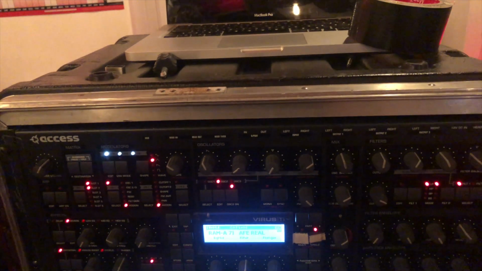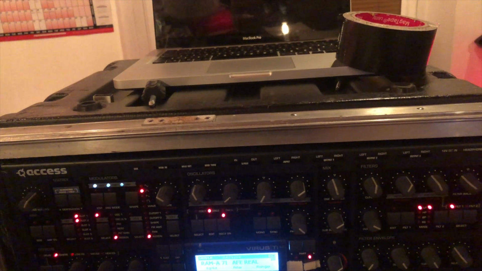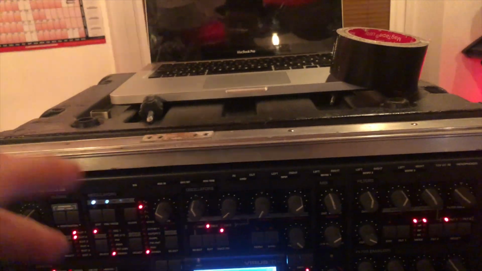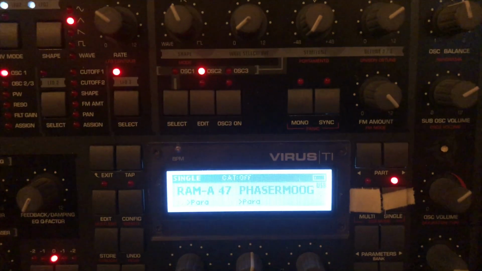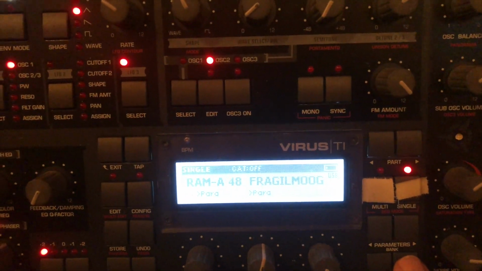But he programmed a load of the sounds from Gary's original albums, and we've got them all in here. So yeah, if I just come in and try and show you some of these, if this will focus.